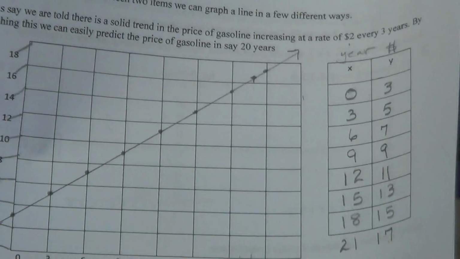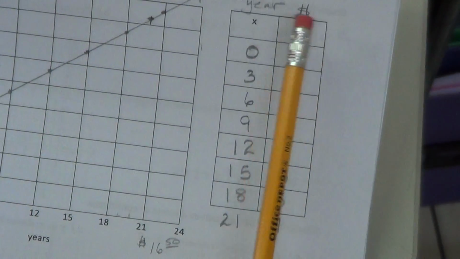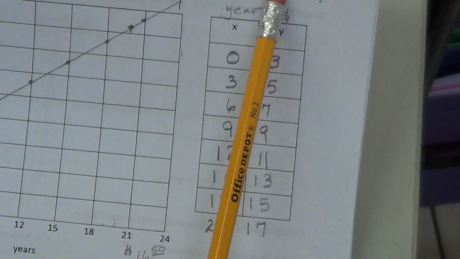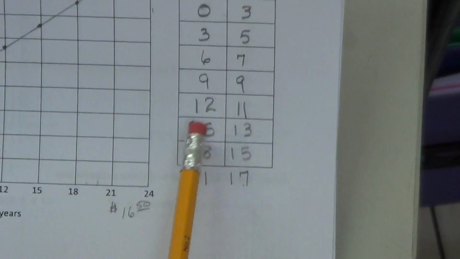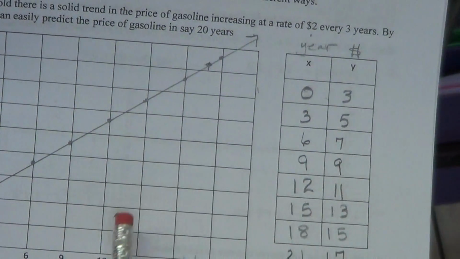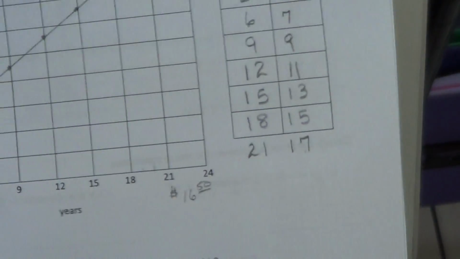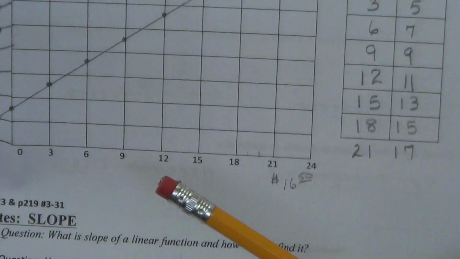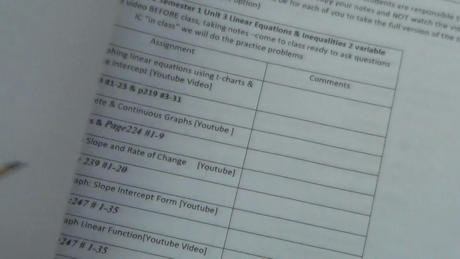Okay? I want you to be able to plug numbers into a pattern, find the points, graph those points, and then make predictions off of that graph. Okay? So in class we'll be doing that. That's the end of this first segment of notes.